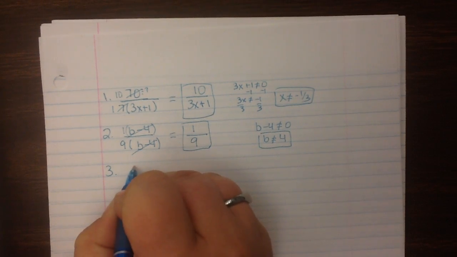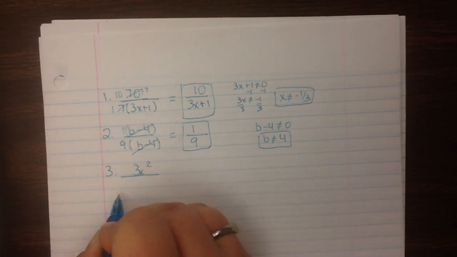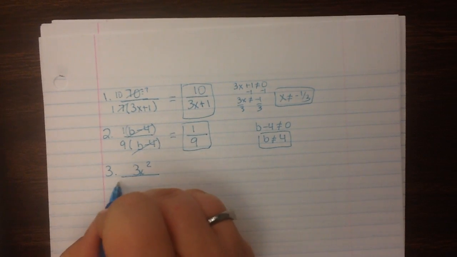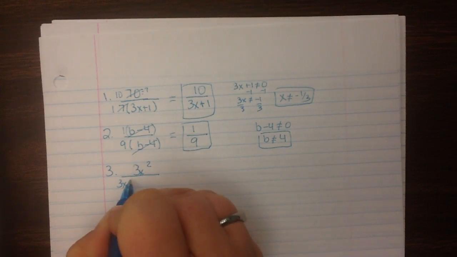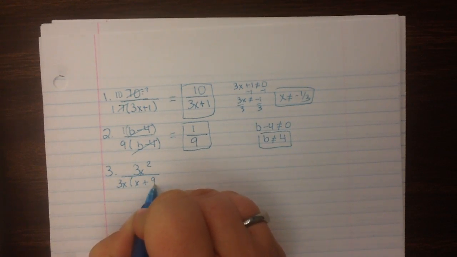This next one's a little more involved. 3x squared divided by, then it's 3x squared plus 27. I can tell that has a 3x in common. So 3x squared divided by 3x is just going to be x, and 27 divided by 3x will be 9.